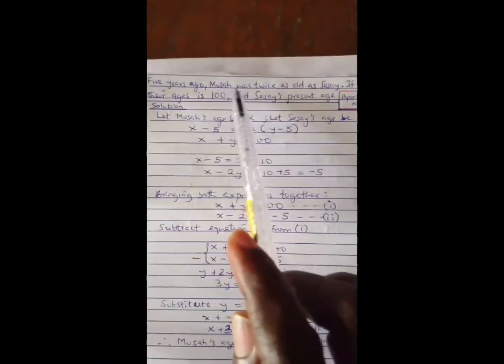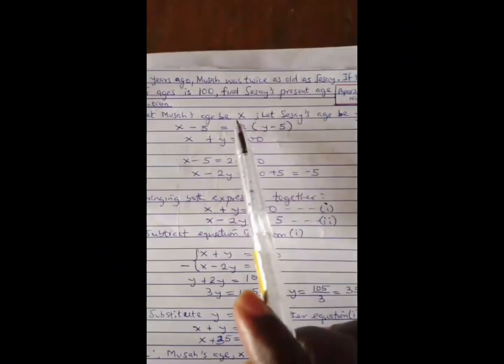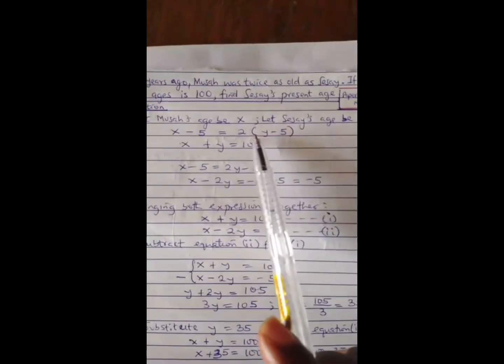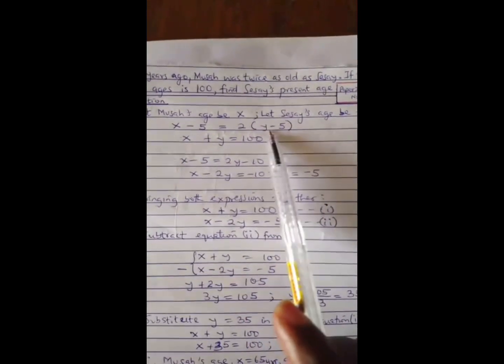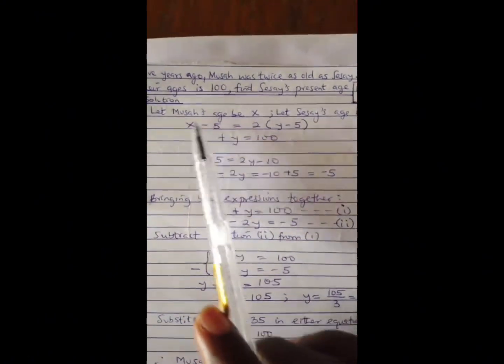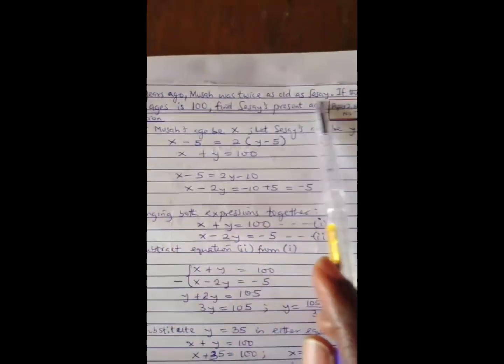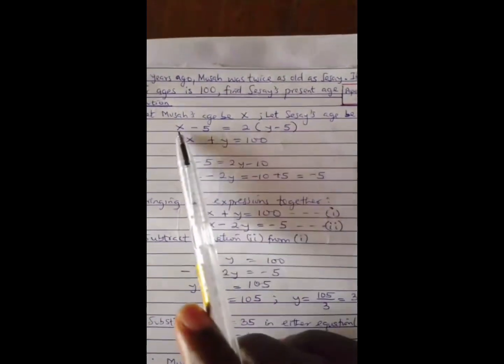Now, I said 5 years ago, Musa was twice as old. Twice means 2 times, so we're going to use a bracket to represent 2 times whatever Sese was 5 years ago. So 5 years ago, Musa is 2 times whatever Sese was 5 years ago. So that first sentence has been expressed using algebraic symbols.